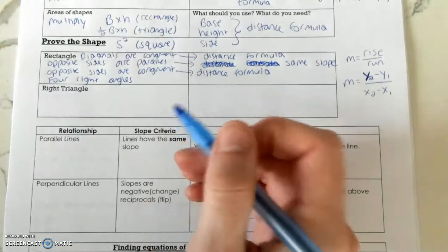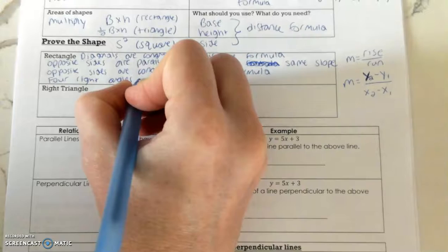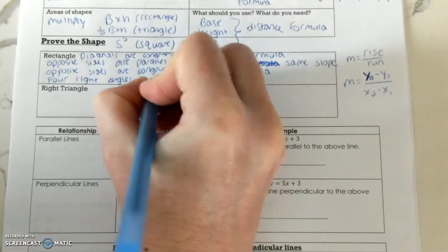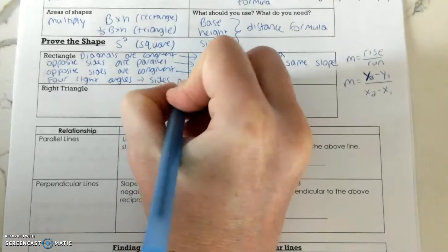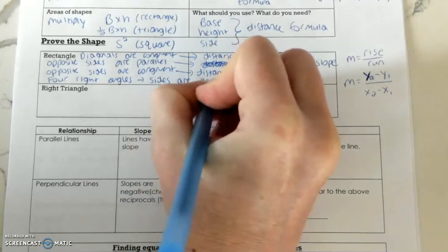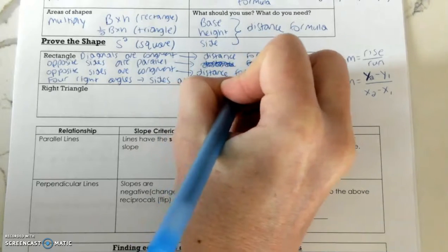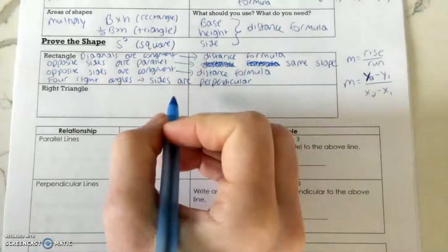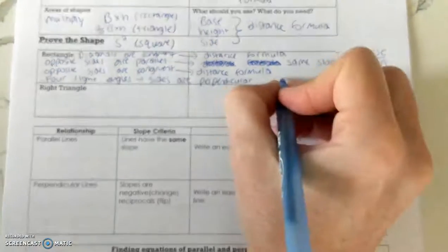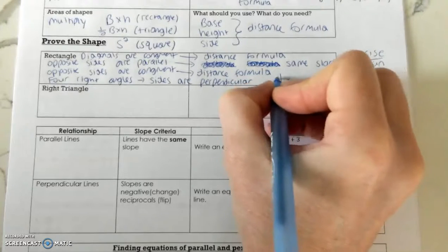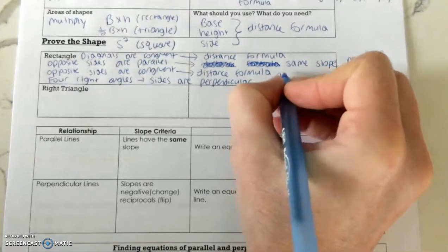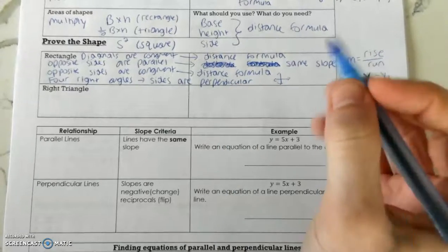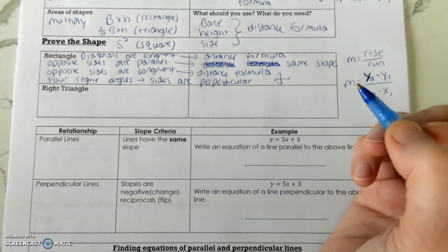How could I prove 4 right angles? If the sides are perpendicular. Remember, perpendicular lines form 4 right angles. So how would I know if lines are perpendicular?